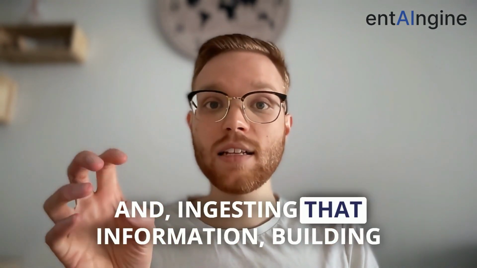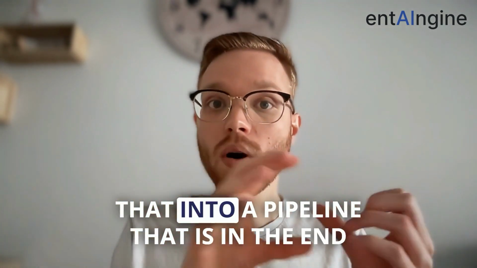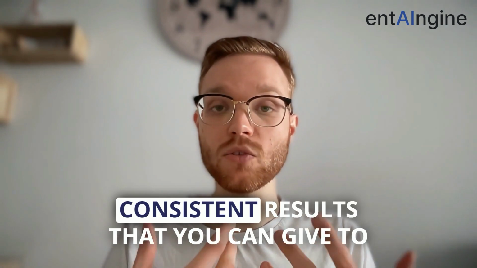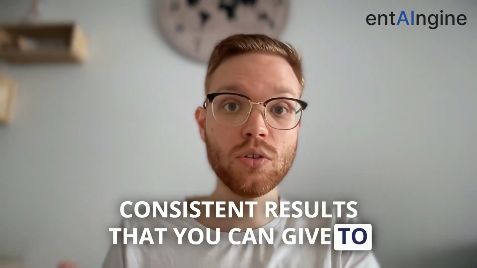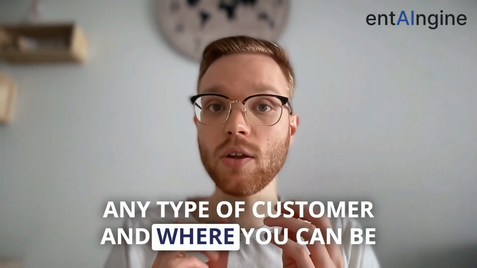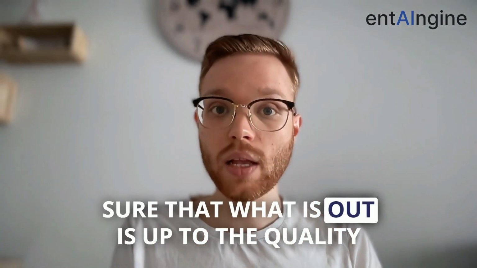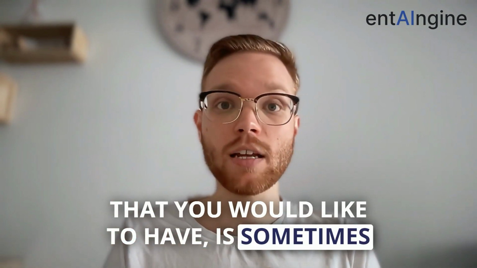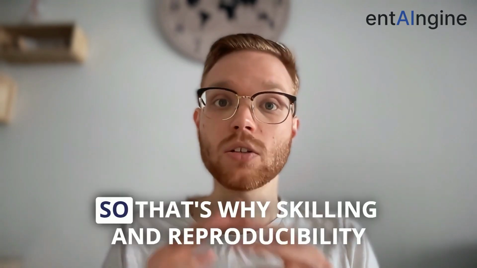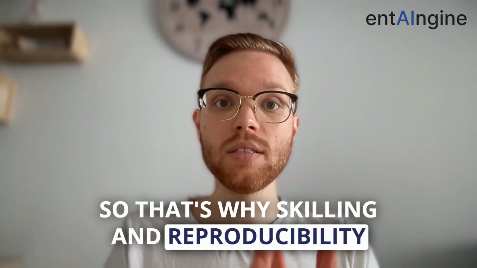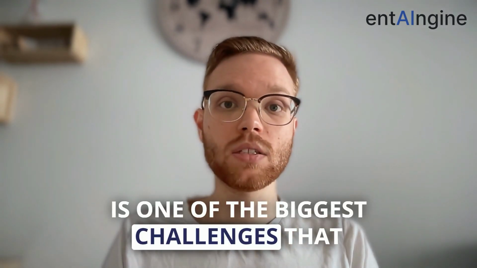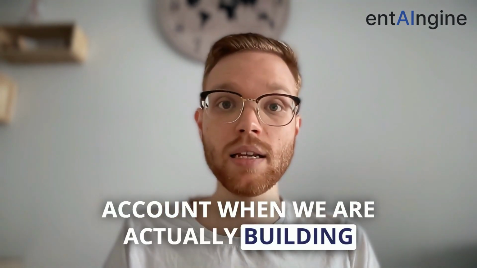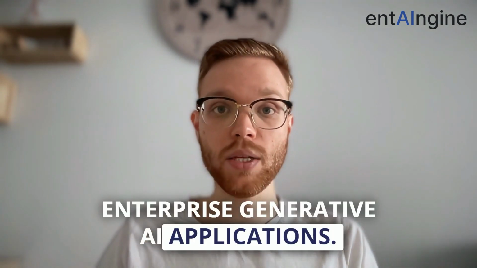And ingesting that information, building that into a pipeline that is in the end reproducible so that you can have consistent results that you can give to any type of customer and where you can be sure that what comes out is up to the quality that you would like to have, is sometimes not that trivial. So that's why skilling and reproducibility is one of the biggest challenges that we have to take into account when we are actually building enterprise generative AI applications.